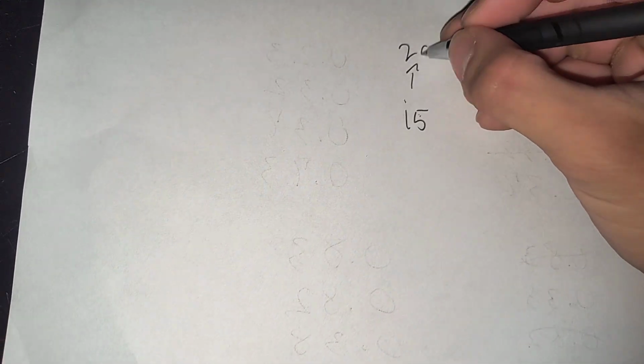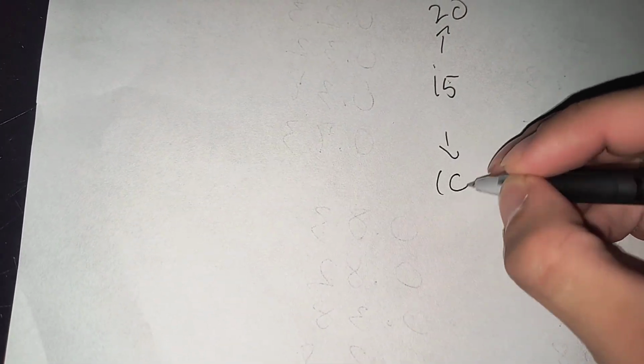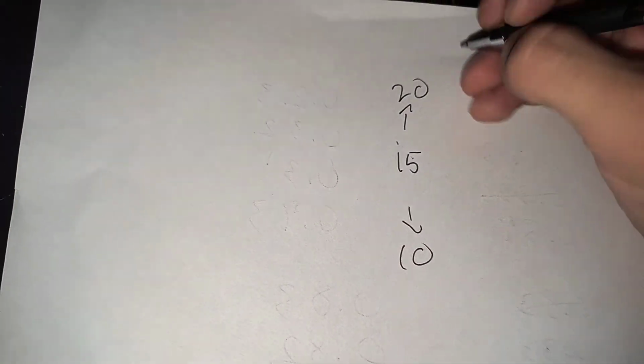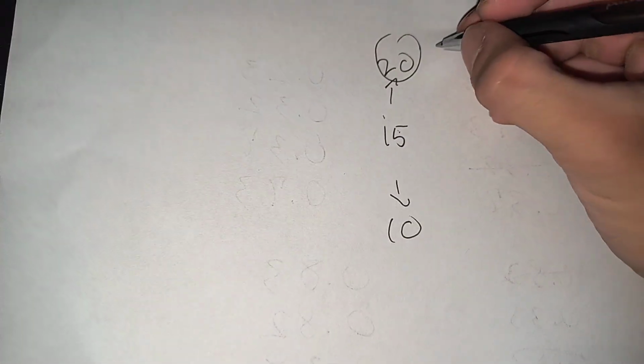Well, rounding is just moving up or down in a place value depending on the previous place value. For example, if I were to ask you to round 15 to the nearest tens, this is the tens place value. We're rounding 15 to the nearest tens. If it's in the middle, between two tens, then we'd pick the highest. So we'd round to this one.